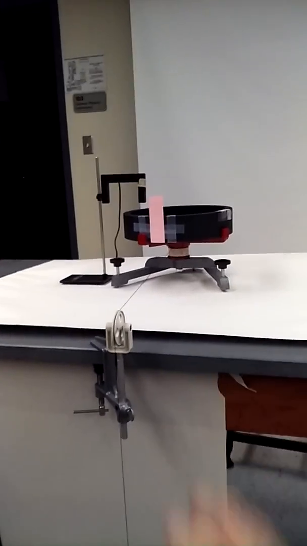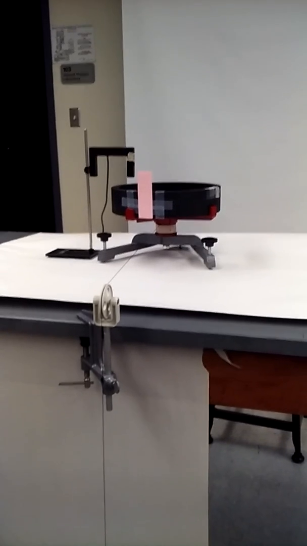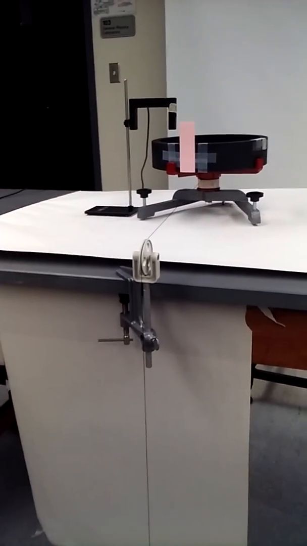What I found was that the mass that has that effect happens to be, let's see, 30 grams. So 30 grams hanging on the end of the string will cause us to rotate at a fairly constant velocity. Remember that number.